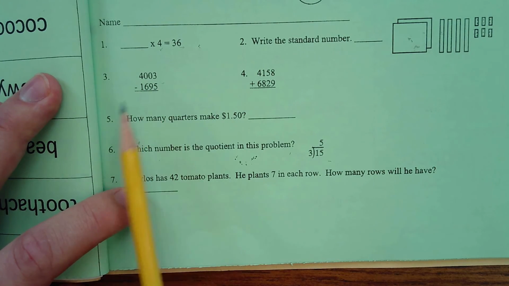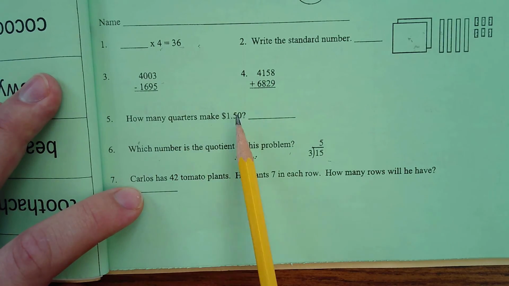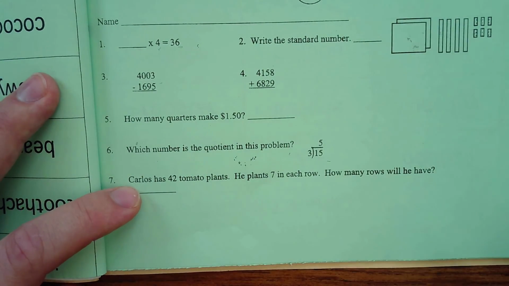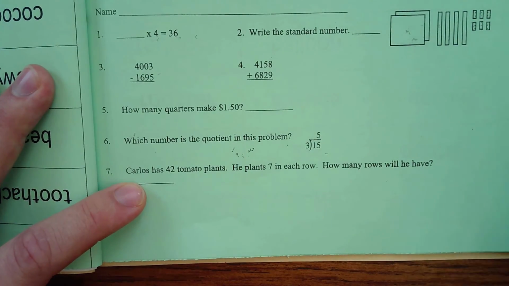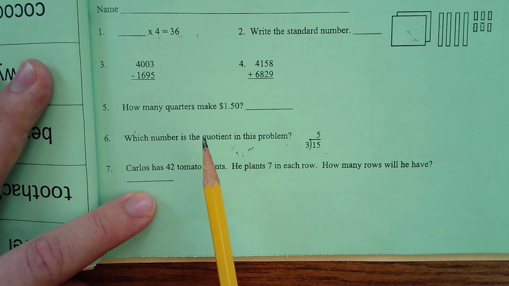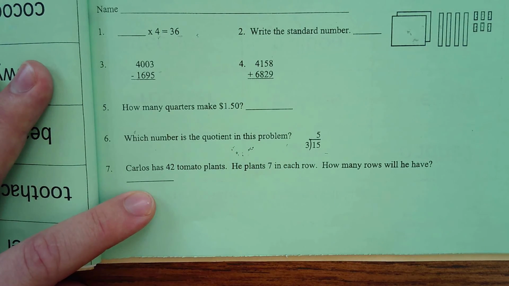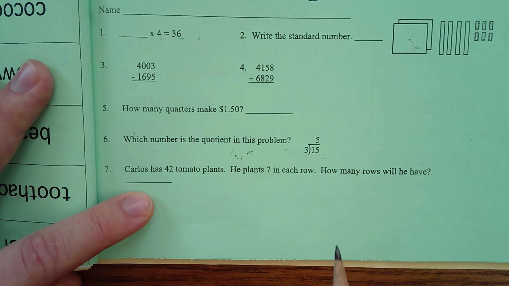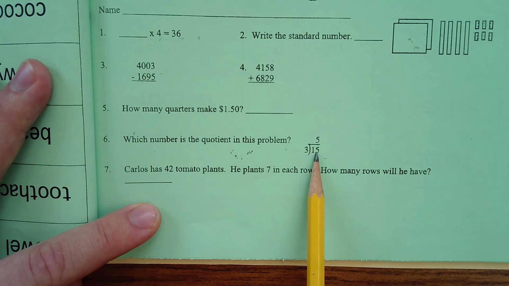4003 minus 1695. Addition, long addition. How many quarters make $1.50? Just add up your quarters, 25, 50, and so on. Which number is the quotient? Interesting. Quotient in the problem. Well, quotient is the answer when you divide. So, what number is the answer when you divide 15 by 3?